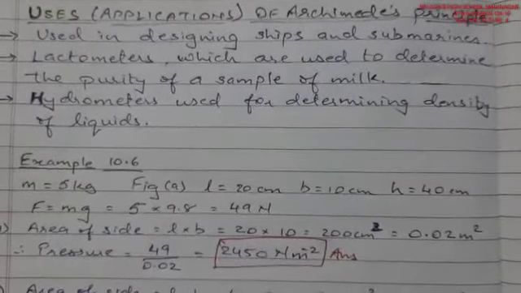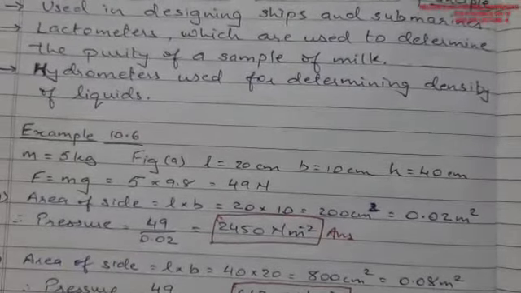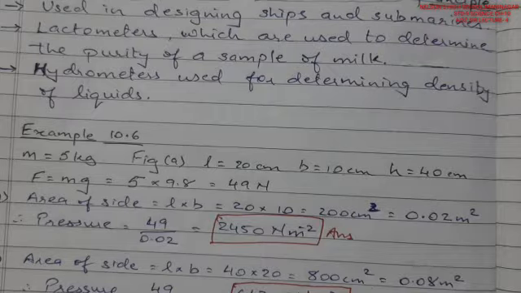Next is the sums regarding that. The first is 10.6 as in sum. So we'll see the 10.6 sum.